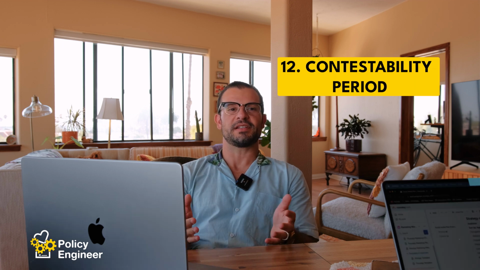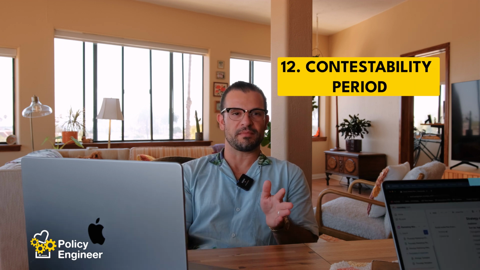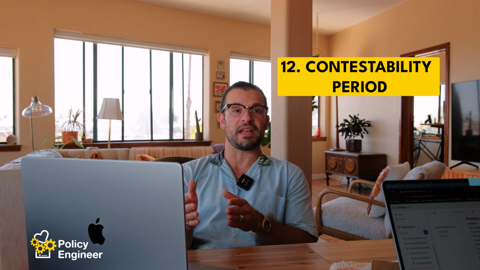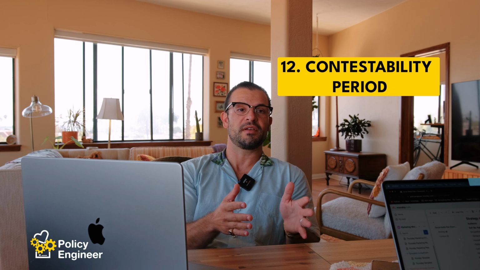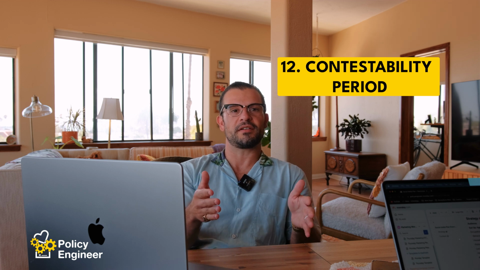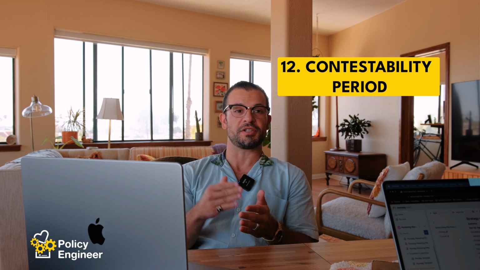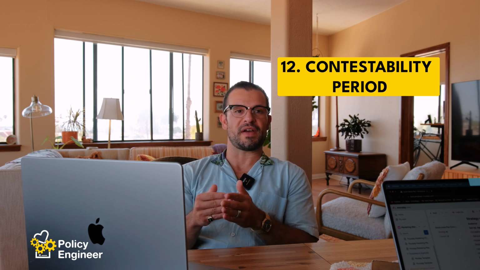So lastly is a contestability period. So this is a period of time, it's usually 2 years, where the insurance company can actually investigate and potentially deny a claim if it happened within that 2-year period. And usually if they deny a claim, it's gonna be based on misrepresentation or just non-disclosure of key factors from the policyholder.